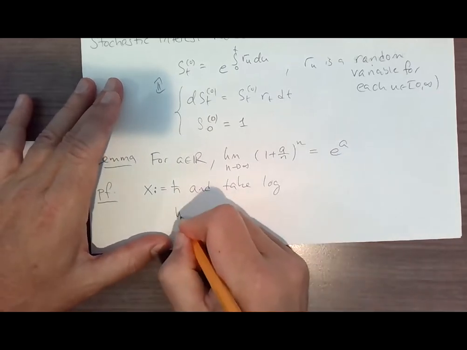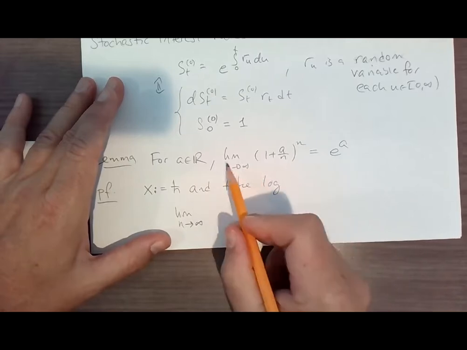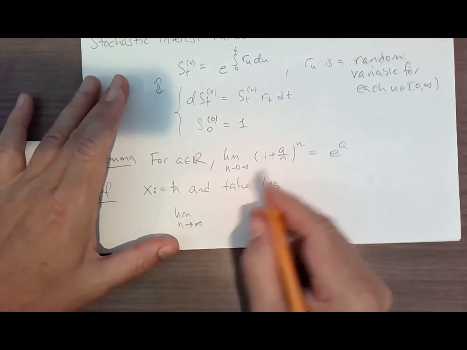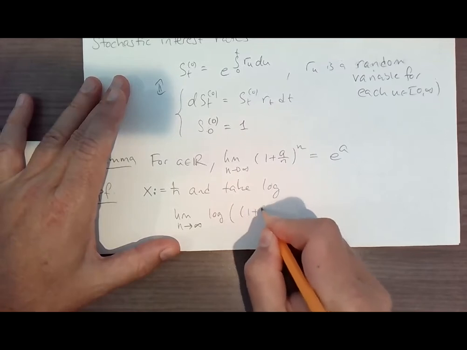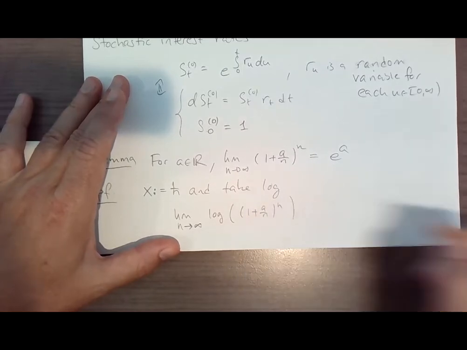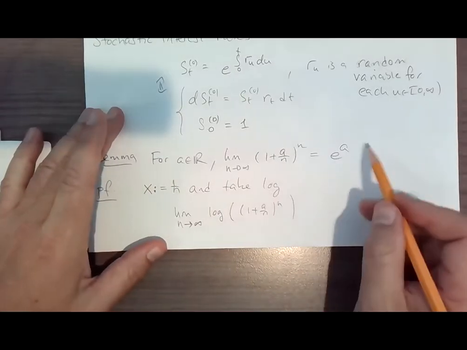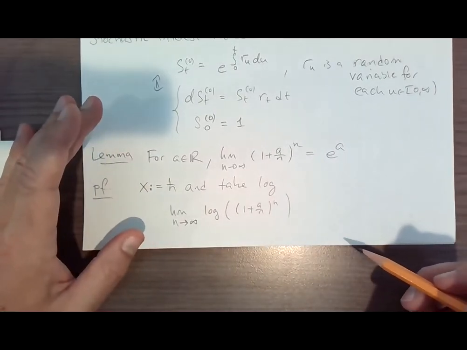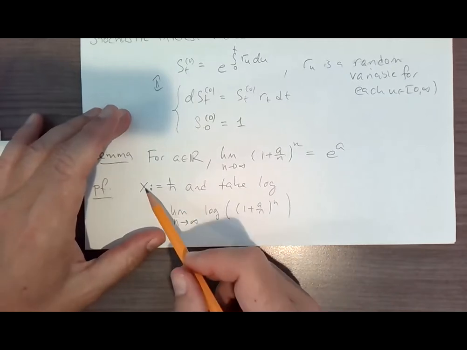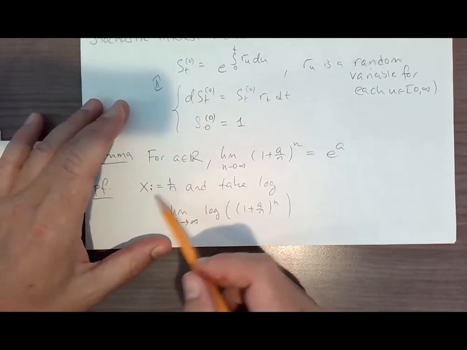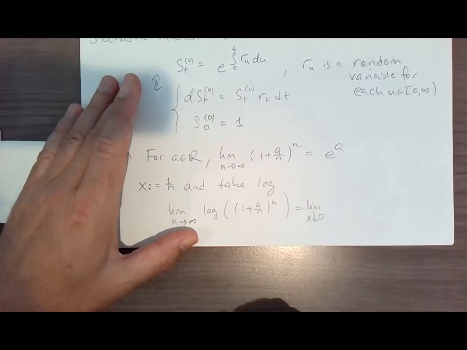So now we'll be interested in the limit as n goes off to infinity, and then I'll take log. Log is continuous, so you go inside. So I'll have log in here of (1 plus a over n) to the power n. And I want to prove that this is equal to a. I'll take log here, I'm going to get an a. And I'll switch it over, so instead of sending n to infinity, I'll send x to 0. So this is the same thing as sending x down to 0.